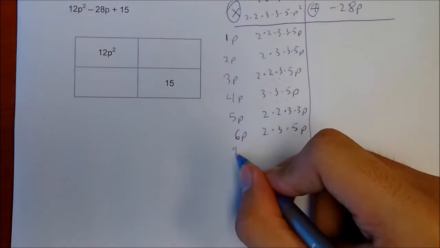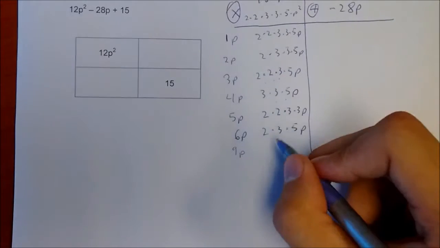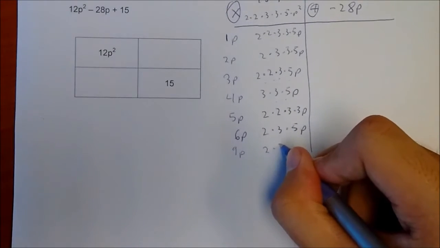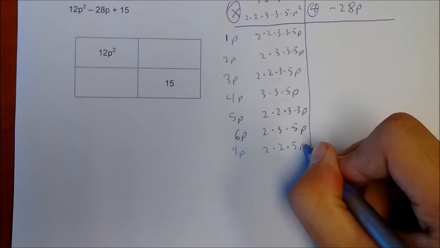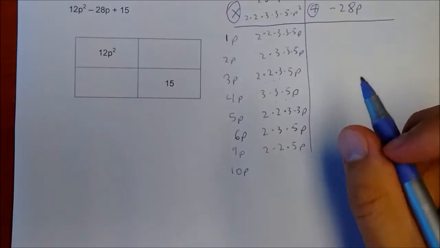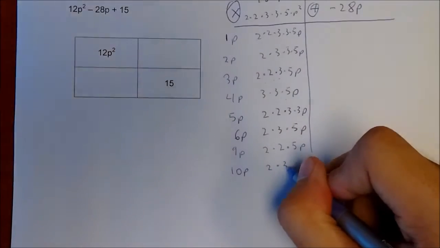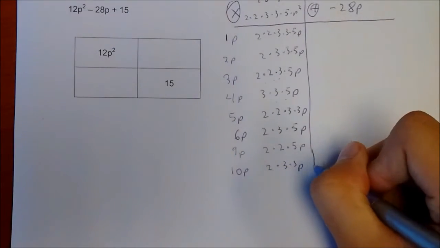So next up we have 9p, which uses two 3's from our prime factorization, so we have 2 times 2 times 5p. And then for 10, it uses a 2 and a 5, so we have 2 times 3 times 3p.